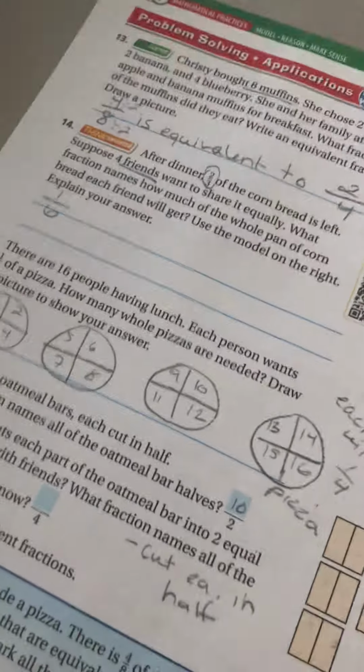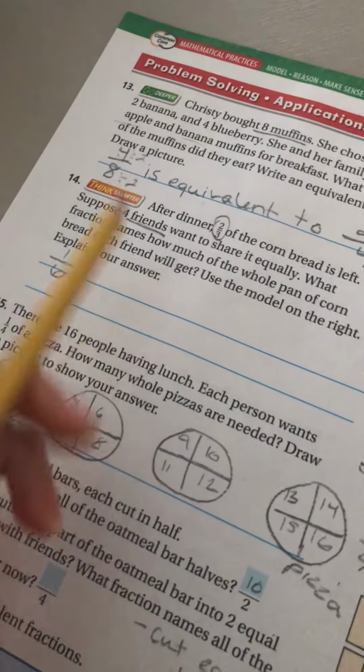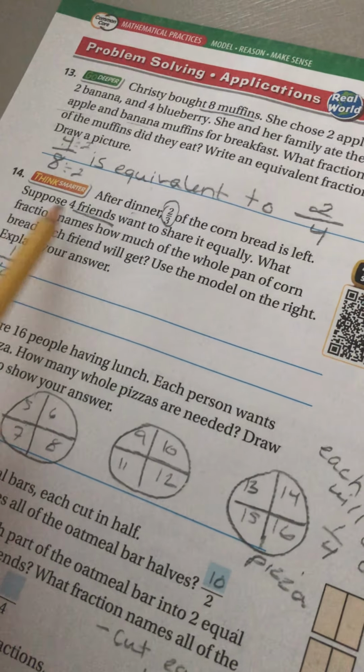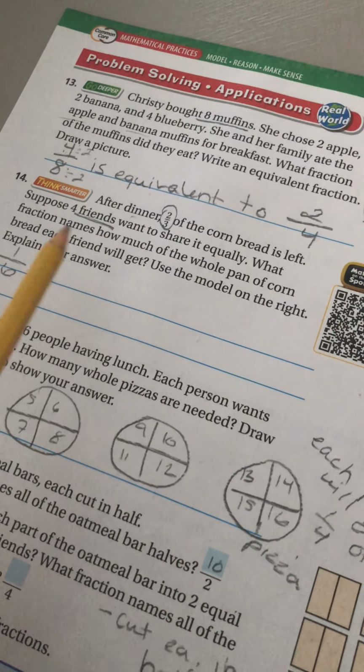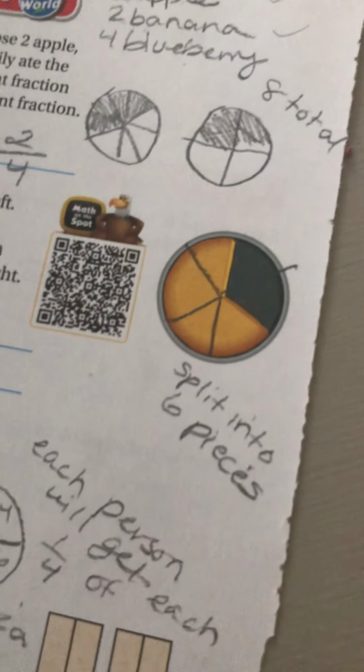Number 14 is a little tricky. I probably would have had us skip this one in class, but let's do it together. After dinner, 2/3 of the cornbread is left. Suppose 4 friends want to share it equally. What fraction names how much of the whole pan of cornbread each friend will get? Use the model on the right.